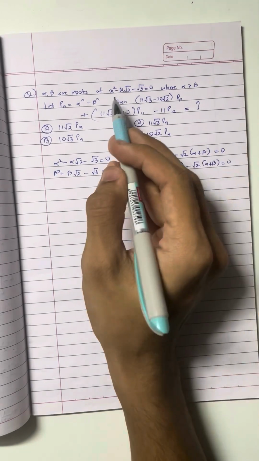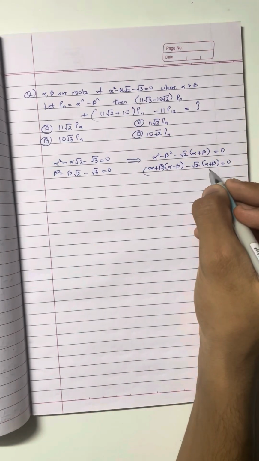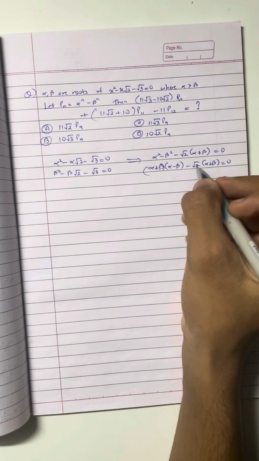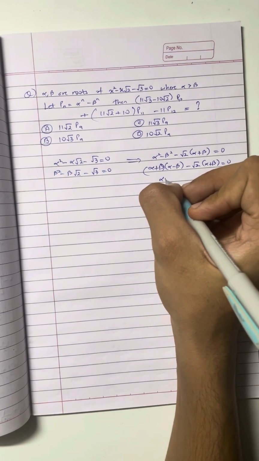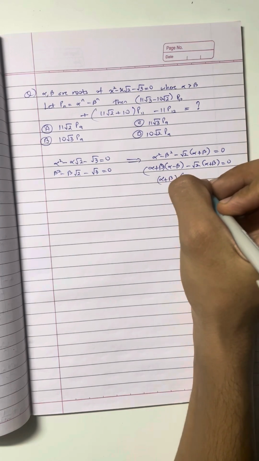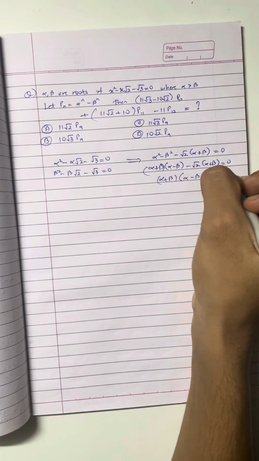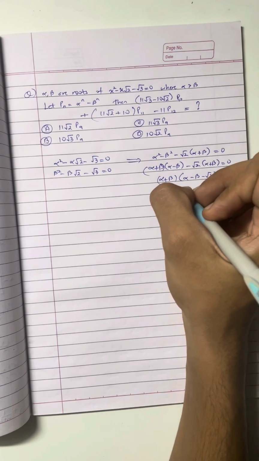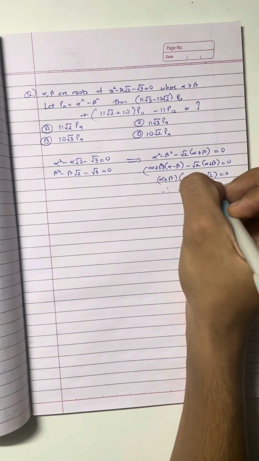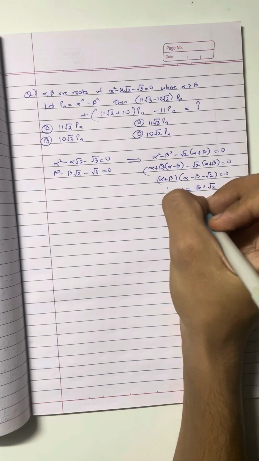Sum of roots is root 2, so alpha plus beta is not equal to 0, so alpha minus beta minus root 2 equals 0. Alpha is not equal to minus beta, so alpha minus beta equals root 2.